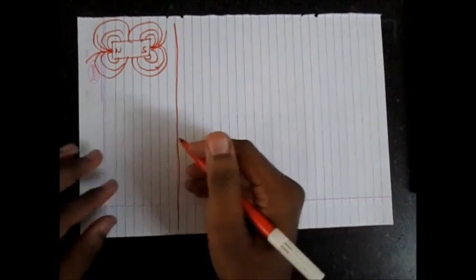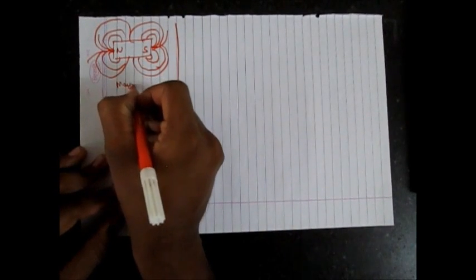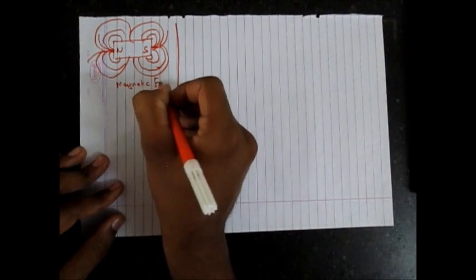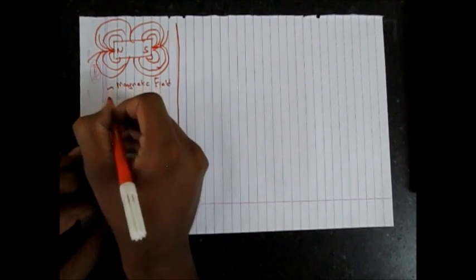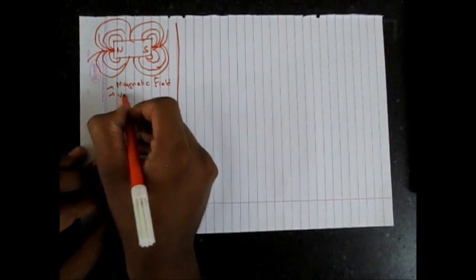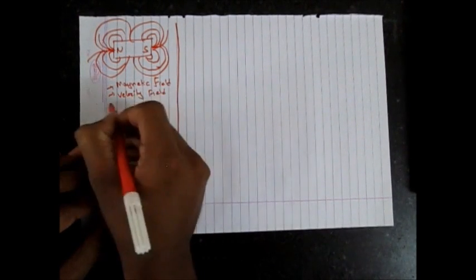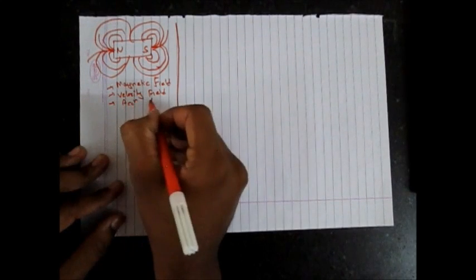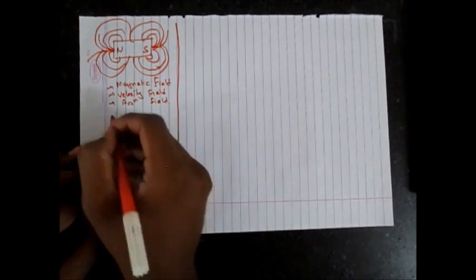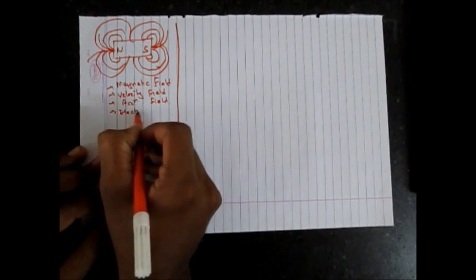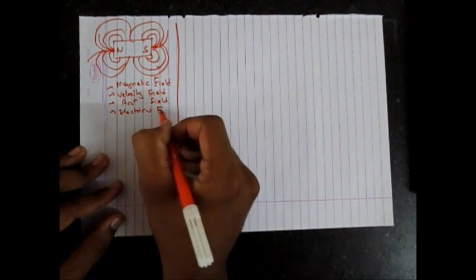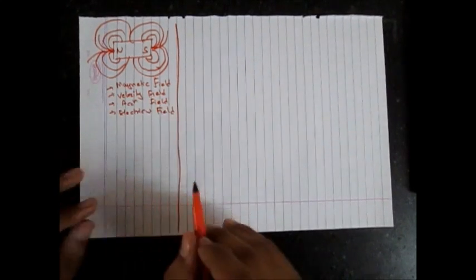There are certain fields like the magnetic field here, or you might have heard of the velocity field in fluid mechanics, or acceleration field, or electrical field. There are certain types of fields like this.